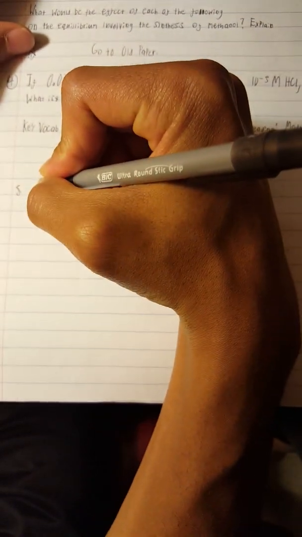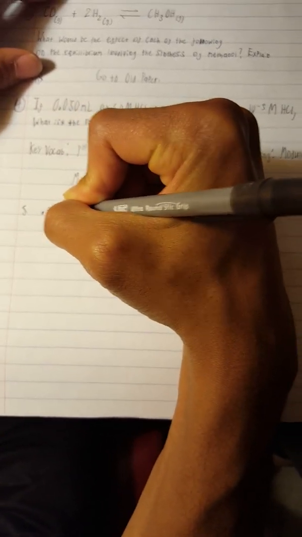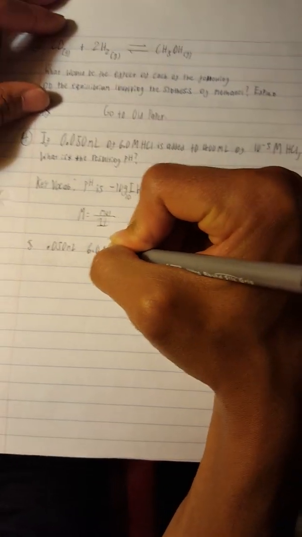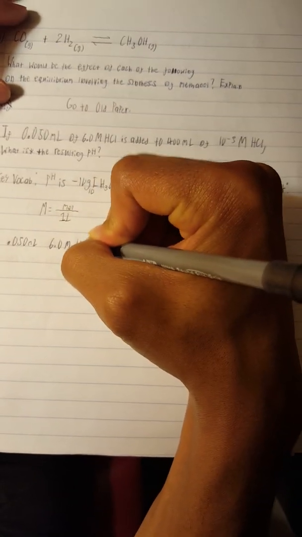We have 0.050 milliliters of 6.0 molar of hydrochloric acid.